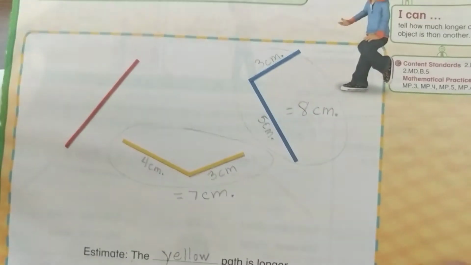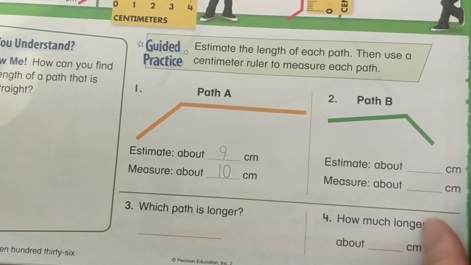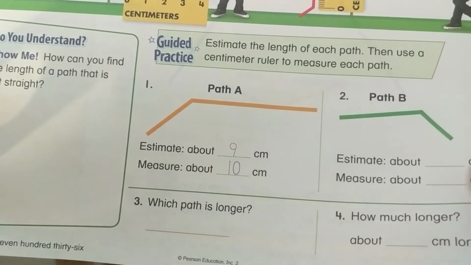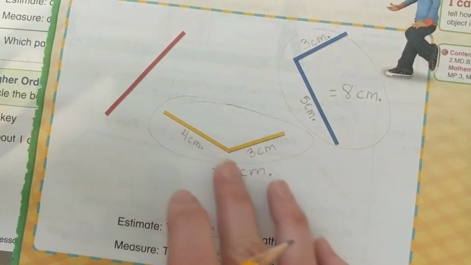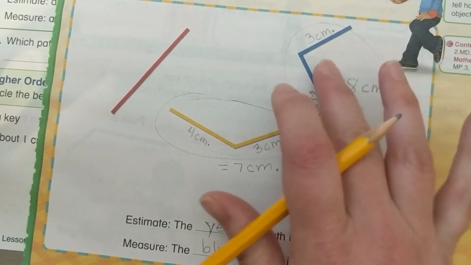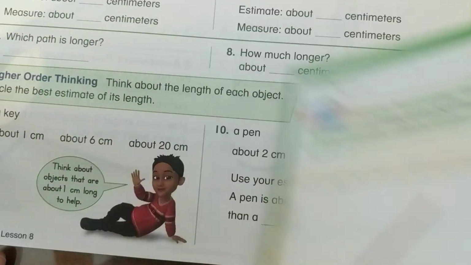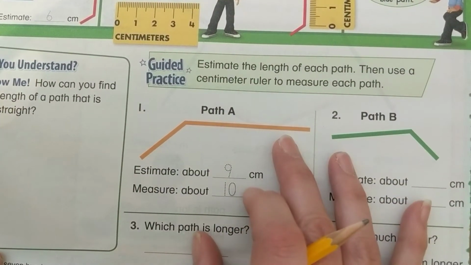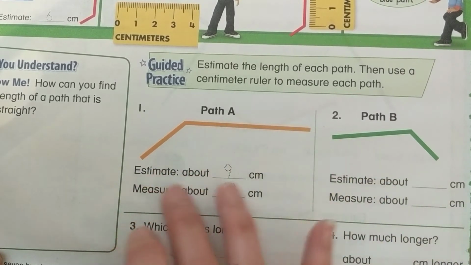Okay, let's flip it over. We're going to estimate first, and then we're going to measure. Now we can use that information to help us, what I just did. If I know that this one was 7 and this one was 8, that's going to help me on my other guesses. So if I look over here, I'm not going to guess a crazy number like 30. Okay, their estimate of 9 centimeters is a pretty good estimate.